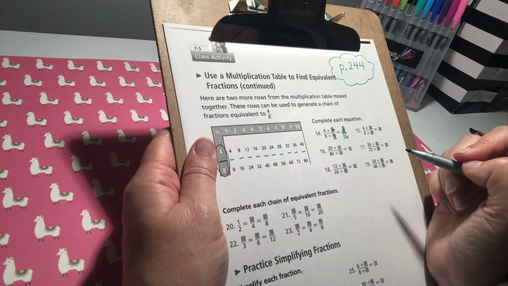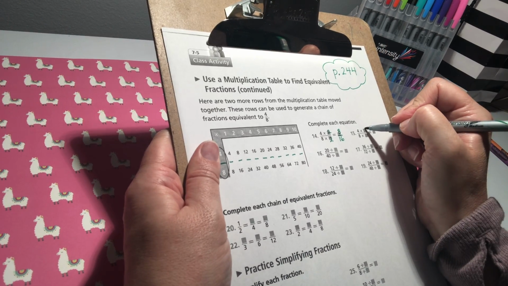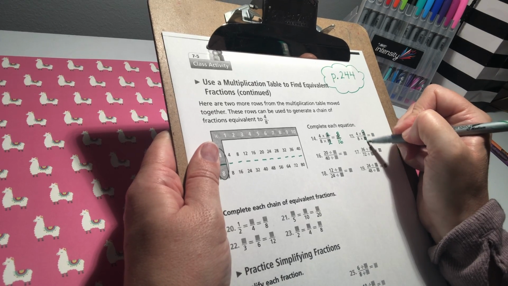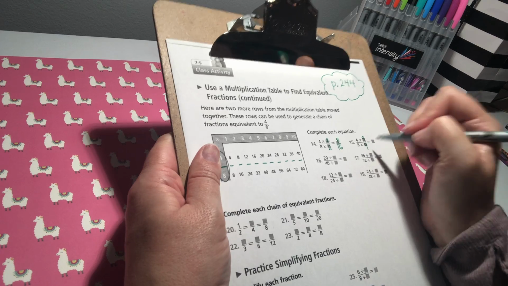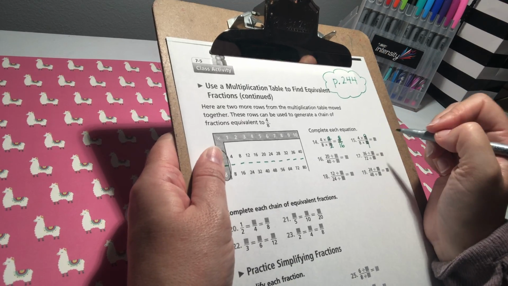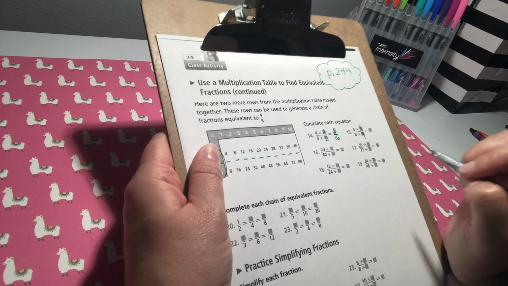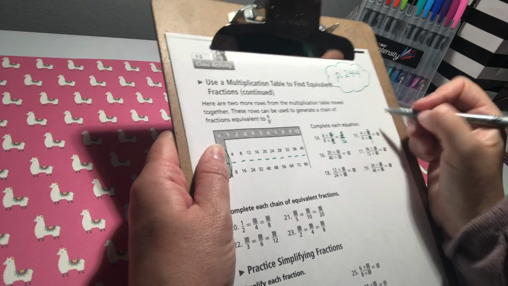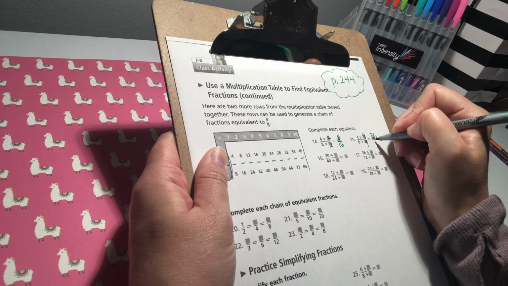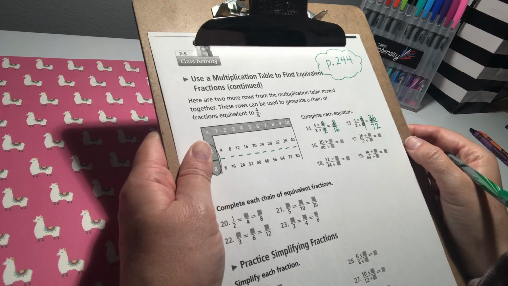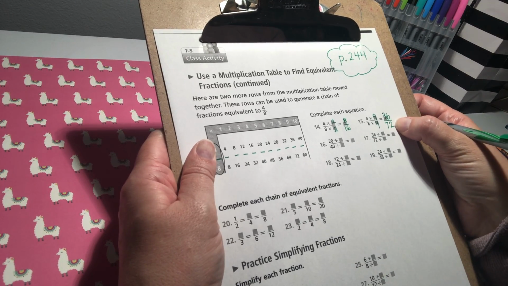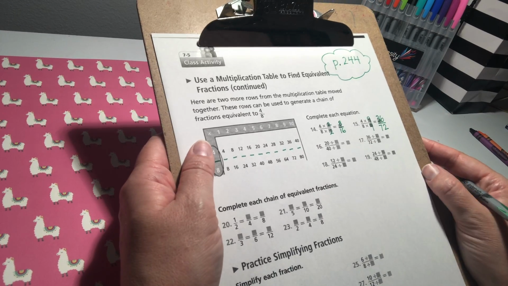So really you can pick any number. I'm going to do 9 for this one. 4 times 9 and 8 times 9. You must multiply the numerator and denominator by the same number though, otherwise they will not be equivalent. So 4 times 9 we know is 36, and 8 times 9 we know is 72. So 36/72 is equivalent to 4/8.